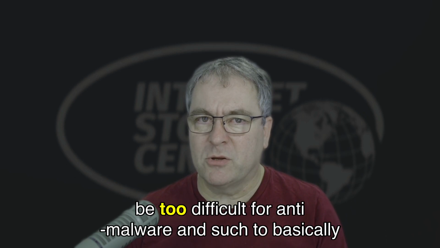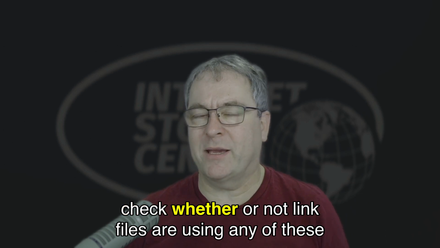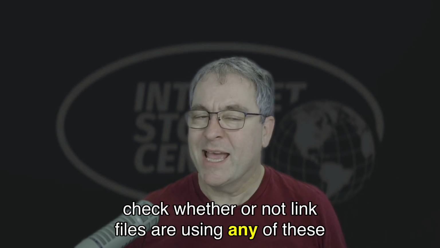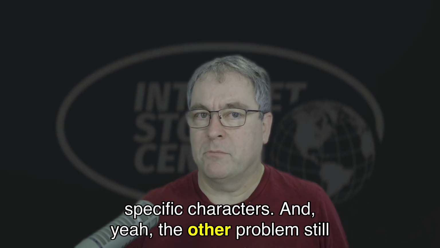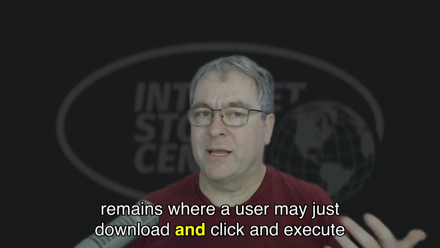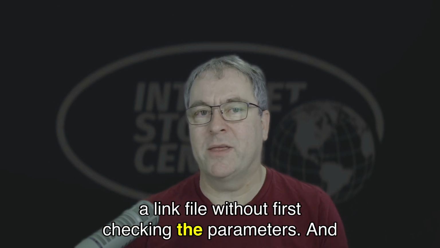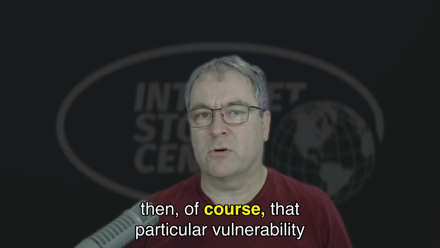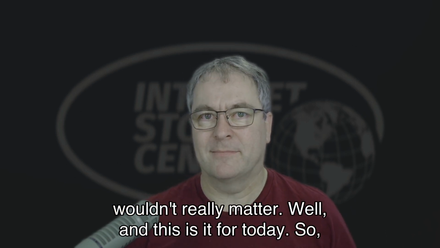It shouldn't be too difficult for anti-malware and such to basically check whether or not link files are using any of these specific characters. And yeah, the other problem still remains where a user may just download and click and execute a link file without first checking the parameters. And then, of course, that particular vulnerability wouldn't really matter.